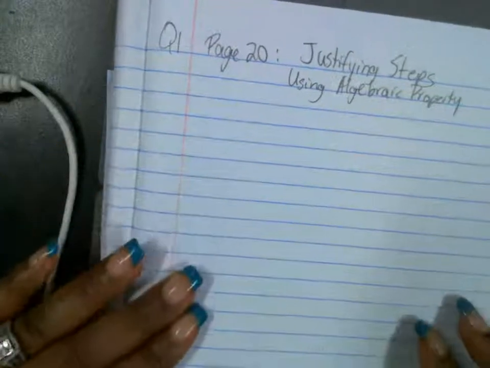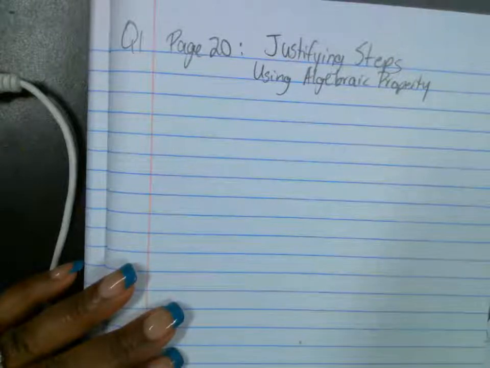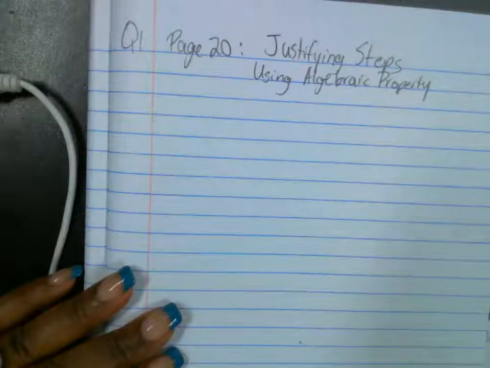Super important that you understand and know what the properties are so that as you're solving an equation, you can tell what property is illustrated as you solve. Okay, so we're going to do some examples. We've already talked about what the different properties are, and now we're going to do some examples.